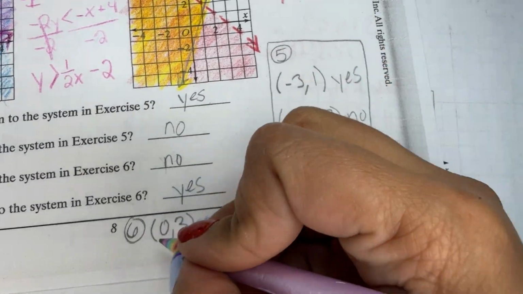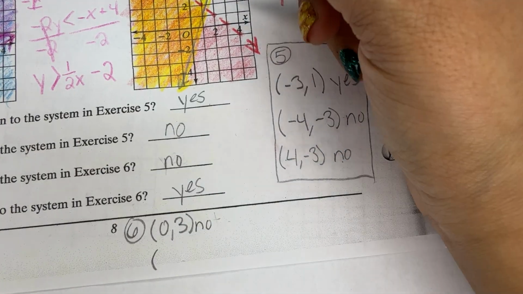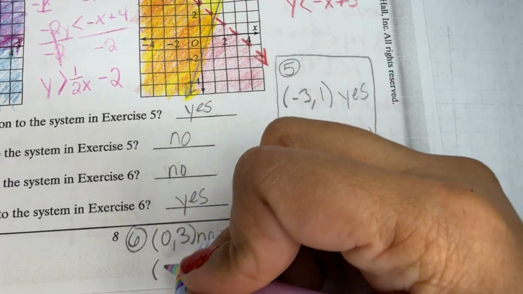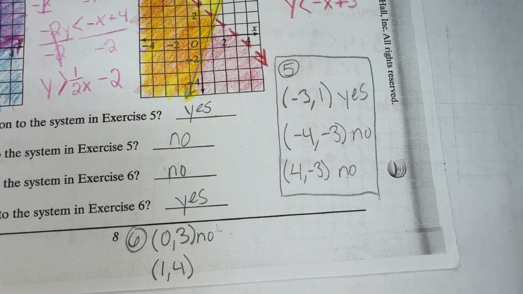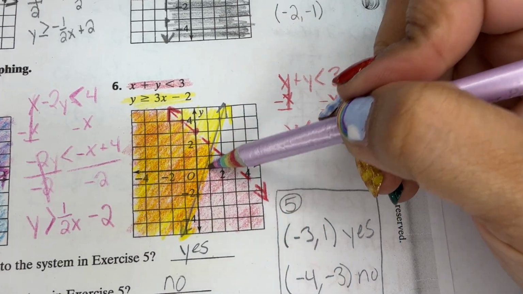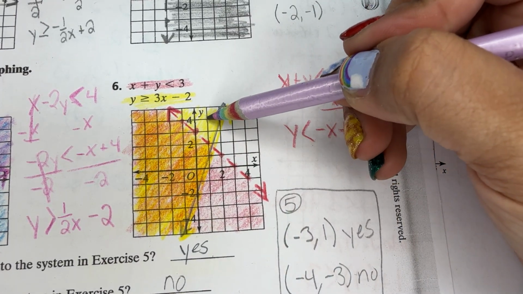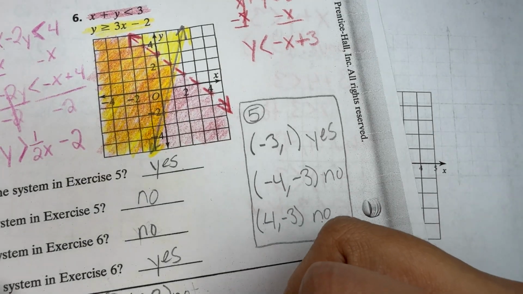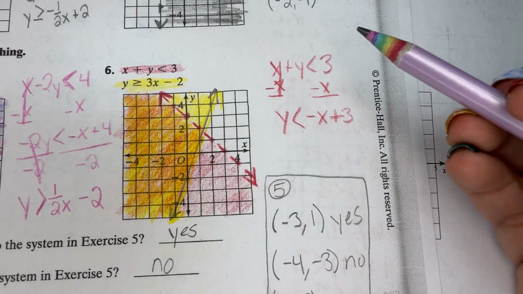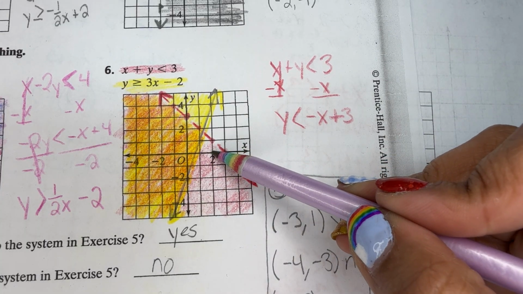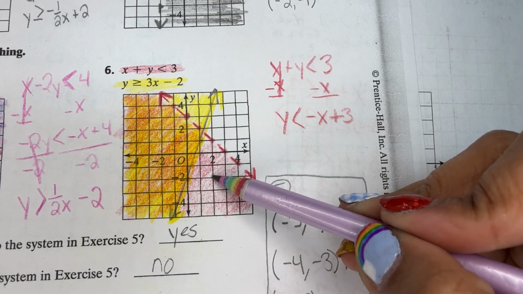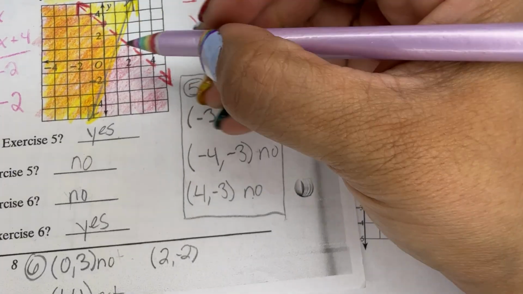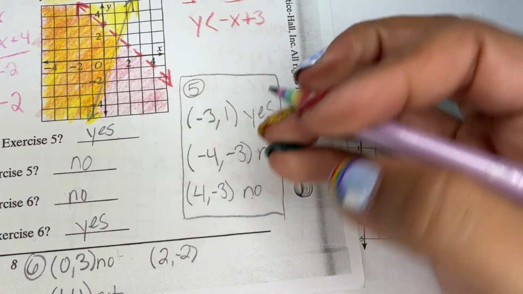Let's go back and let's look at another point. What about 1, 4? Is 1, 4 a solution to the second one, the yellow one? It's in the yellow section, but it's not in the red section at all. So it's not a solution. We can look at, what about 2, negative 2? As we just saw, that is in the red section, but not the yellow, so that's not a solution.